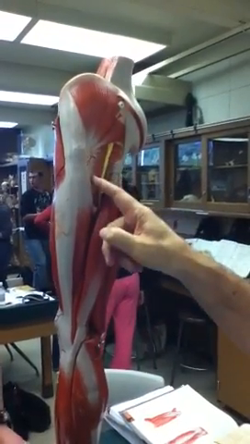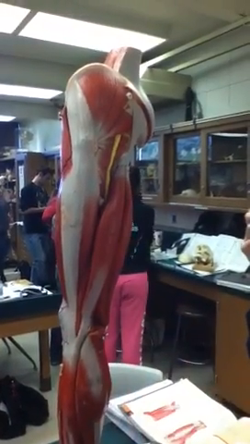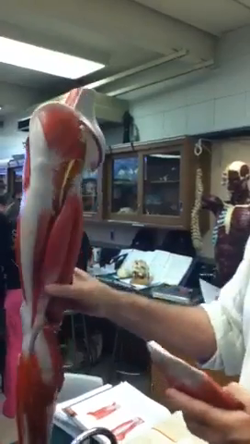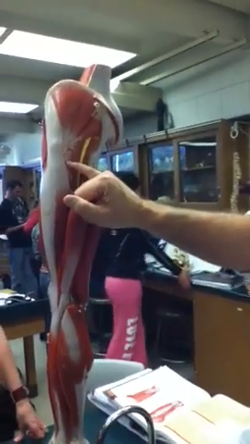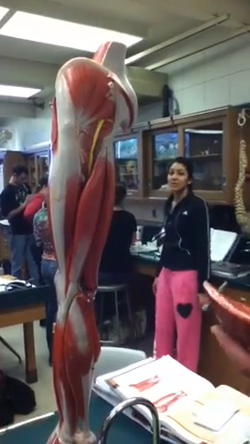It's going to be the greater trochanter and the proximal end of the femur, all the way down into the ischial tuberosity.